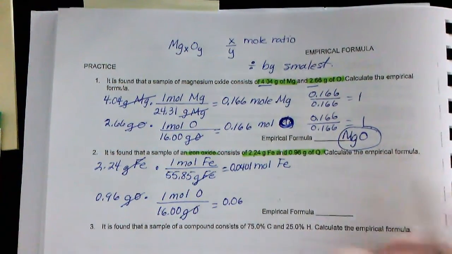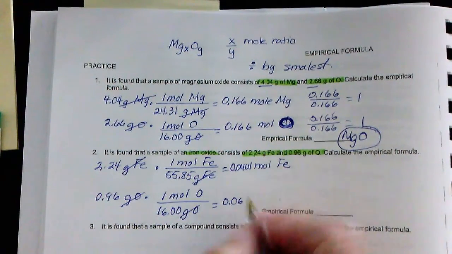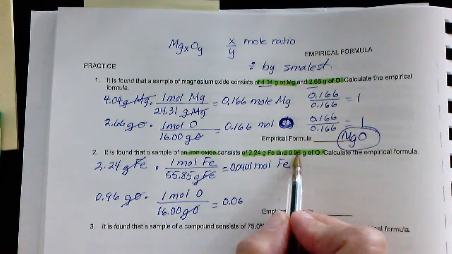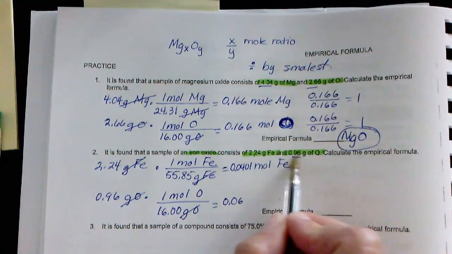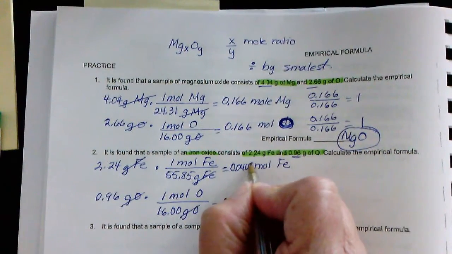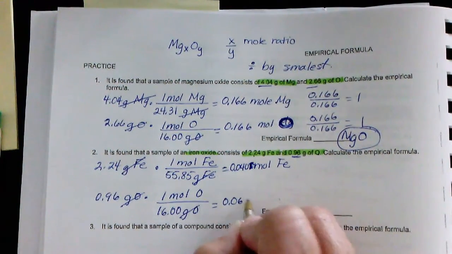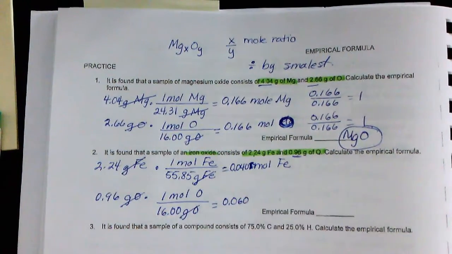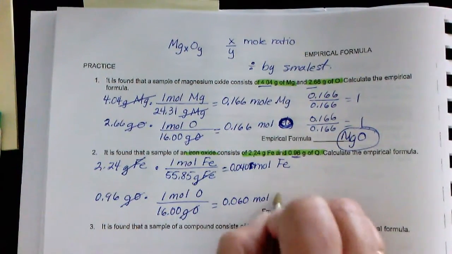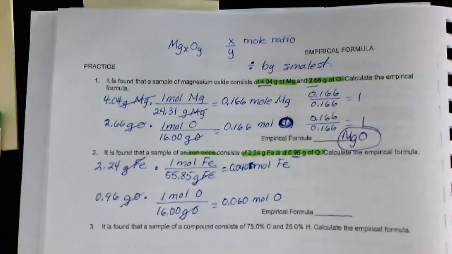Now, this one doesn't have any more decimals, but I do need 3. Whoops, actually, I only need 2. I messed up on that, so that should just be 0.04. Let's get rid of the 1. Pretend that's not there. So I need 1 more. There we go. Moles of oxygen.